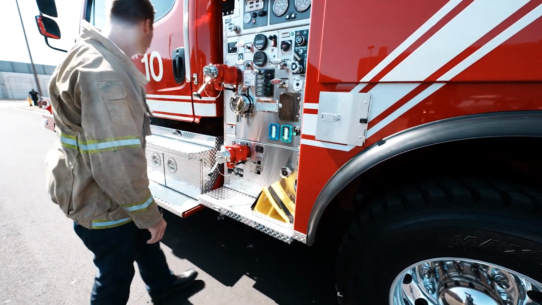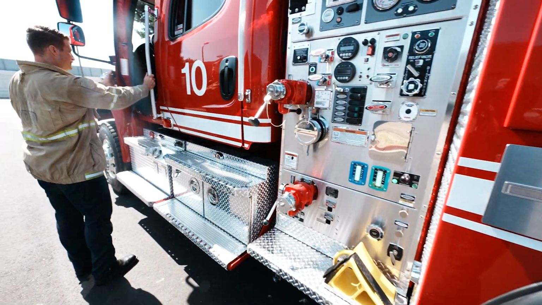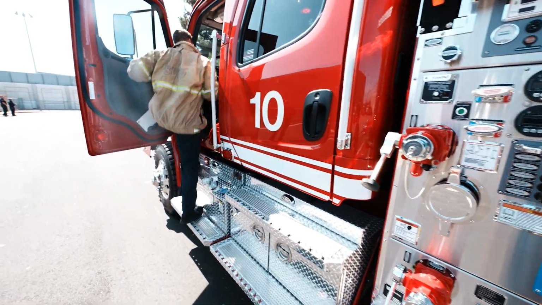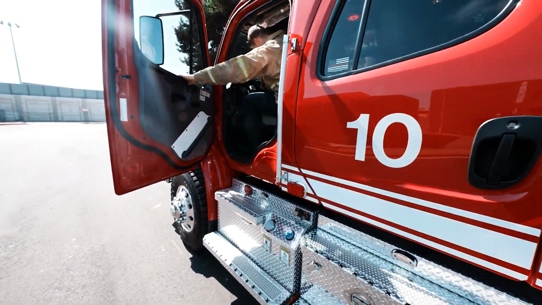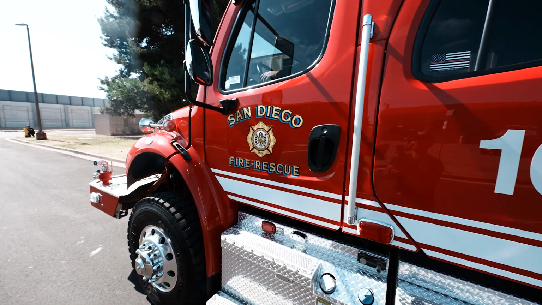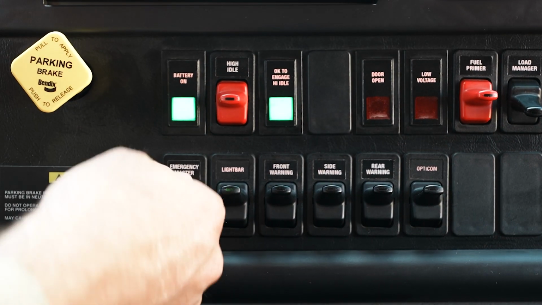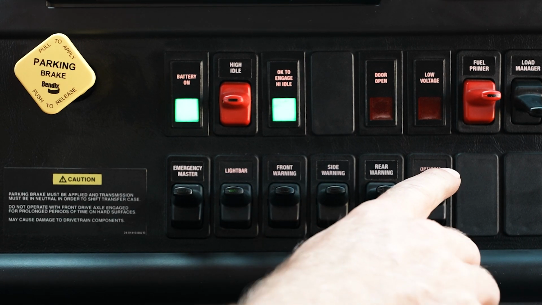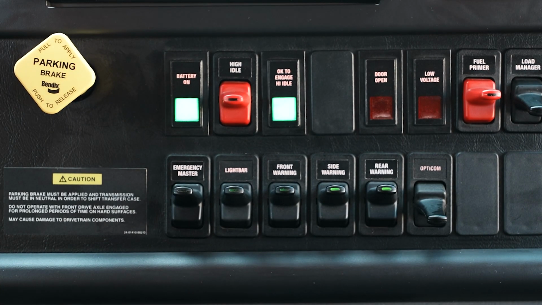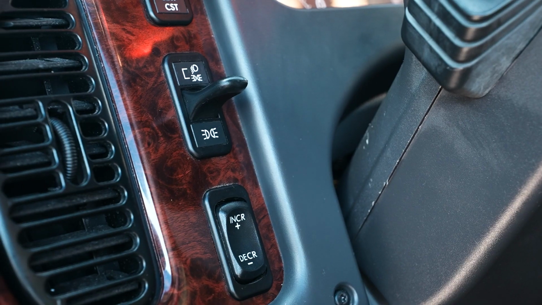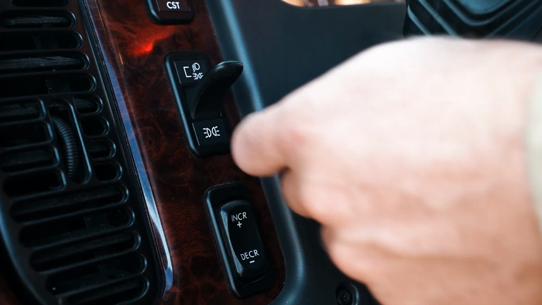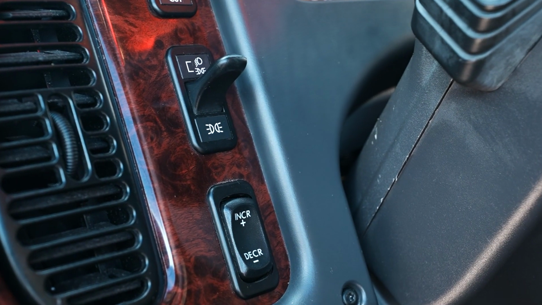The candidate must be in the proper PPE for the incident and state, "I'm checking for crew and apparatus security. All compartment and crew doors are closed, crew members are seated and seatbelted." When directed by the rater to begin, the candidate will turn on the emergency lights and headlights, turn the Opticom off, and ensure the radio is being monitored at all times.